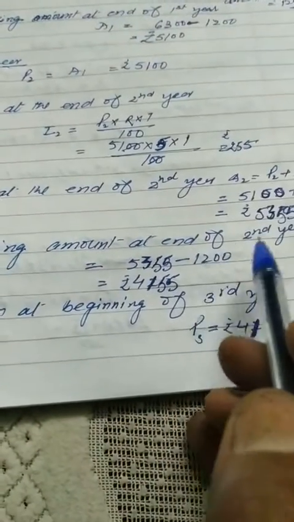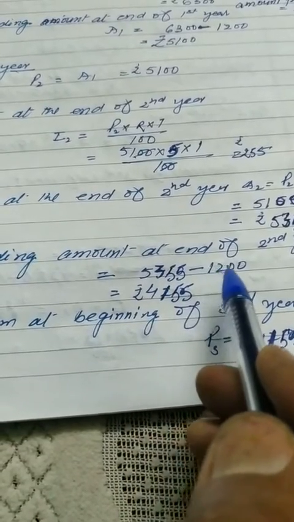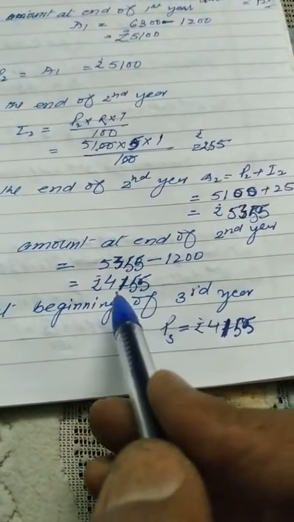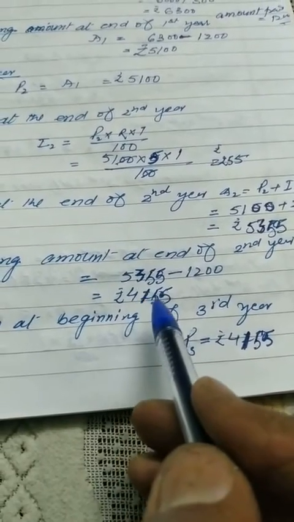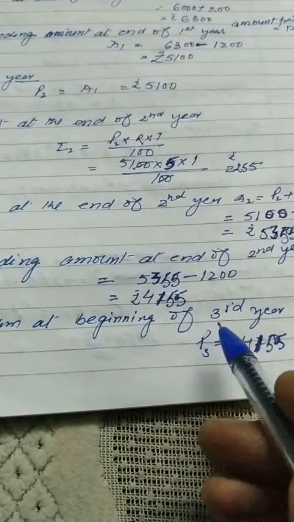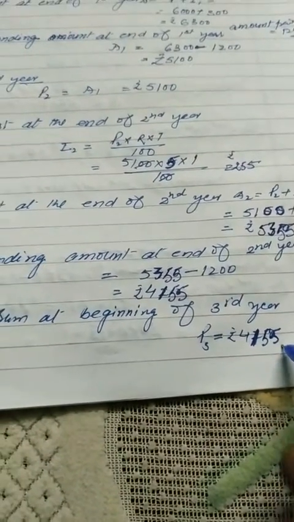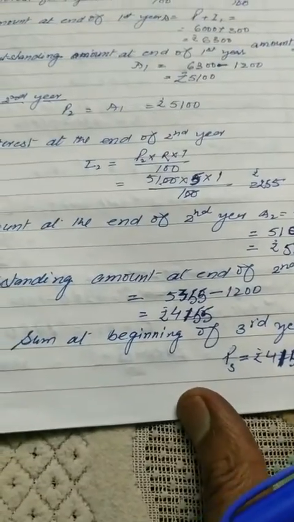Outstanding amount at the end of the second year is 5,355 minus 1,200, which is 4,155. The sum at the beginning of the third year is 4,155 rupees. This is the sum we had to find.